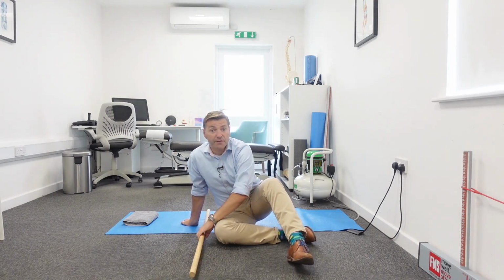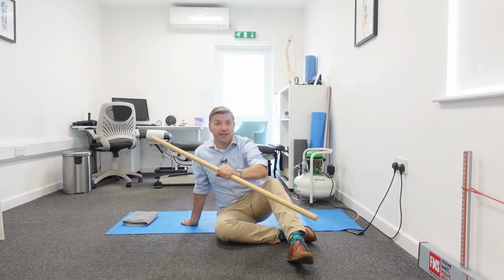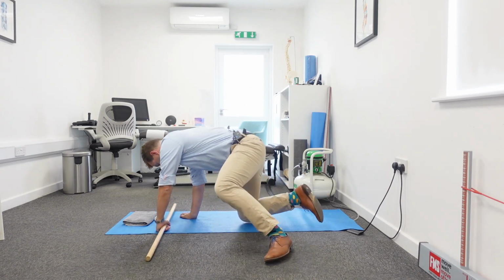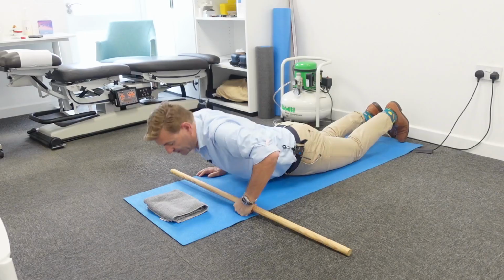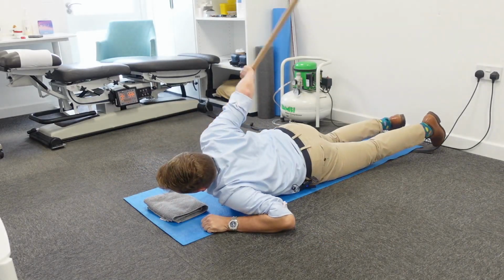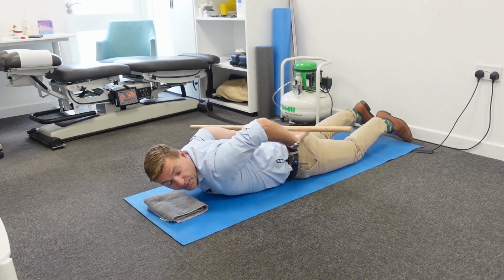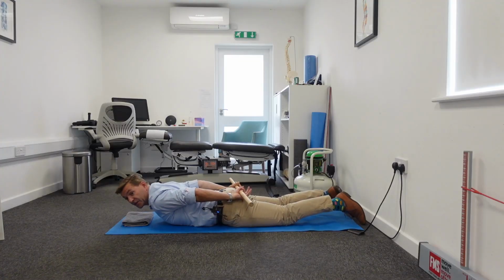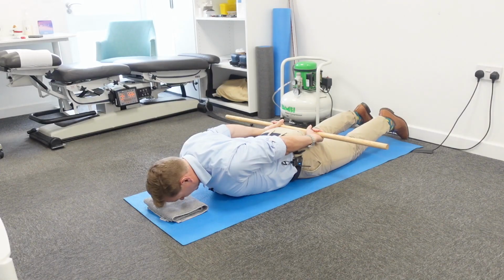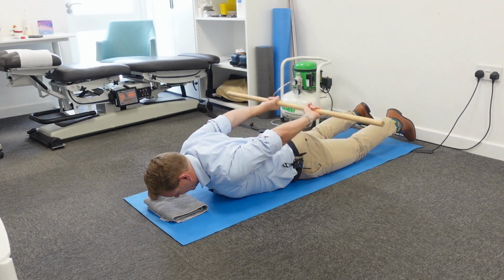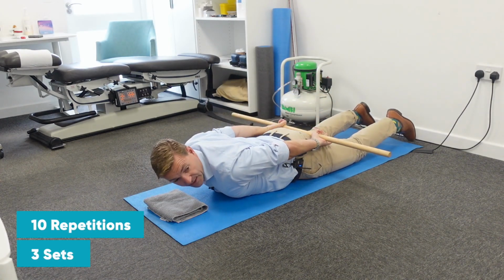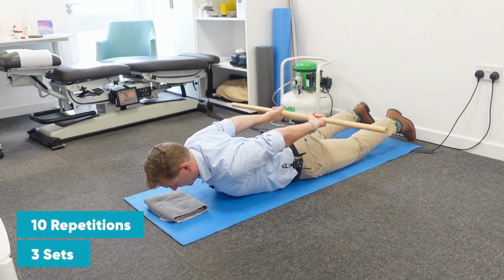Super simple, very effective, and all we need is a broomstick for this. So what you need to do is lay face down. I've got a little towel here to support my forehead. Place the stick in the small of our back, put our hands close together so we're touching our buttocks here. And then all we do now is raise the stick up and down, and up and down. We do 10 repetitions and about 3 sets.